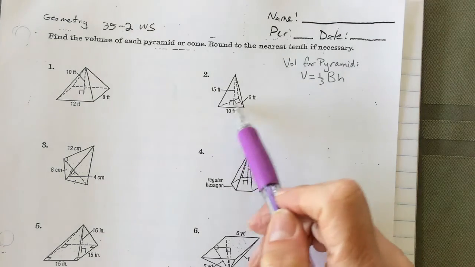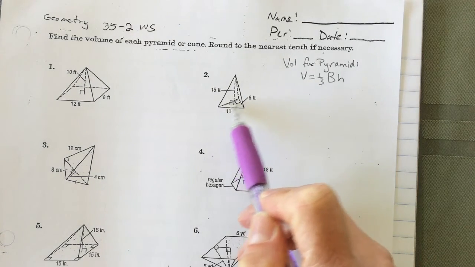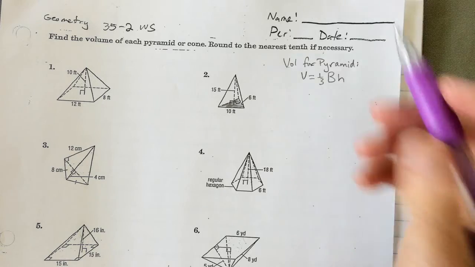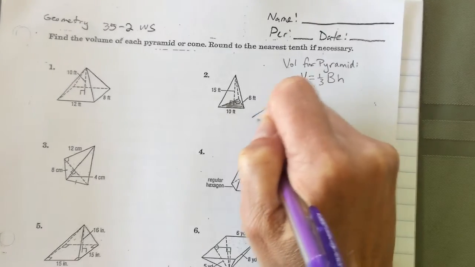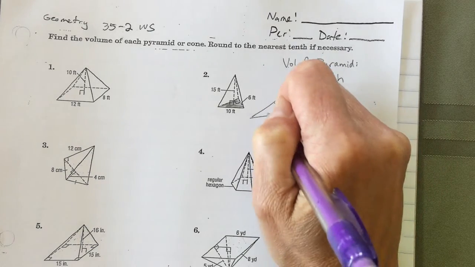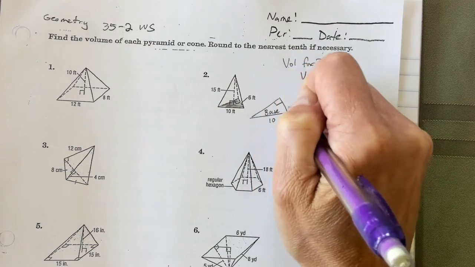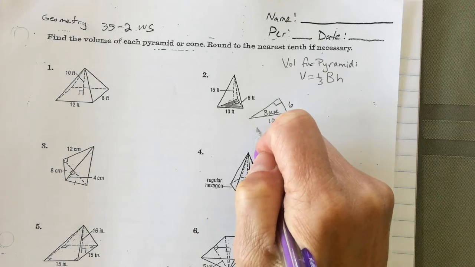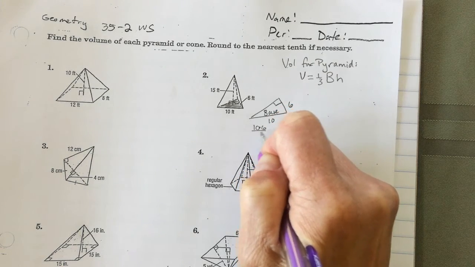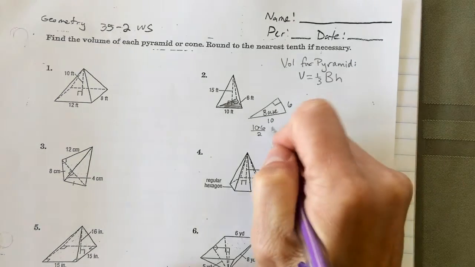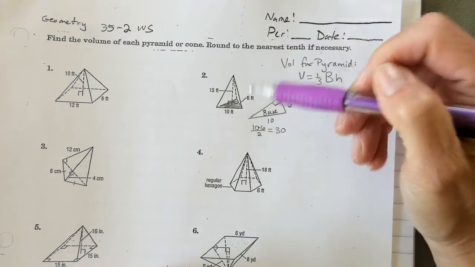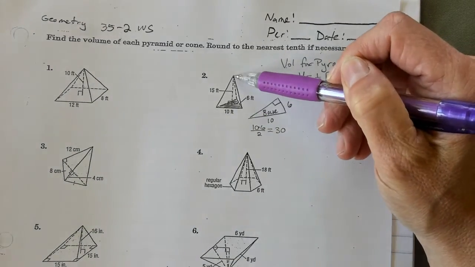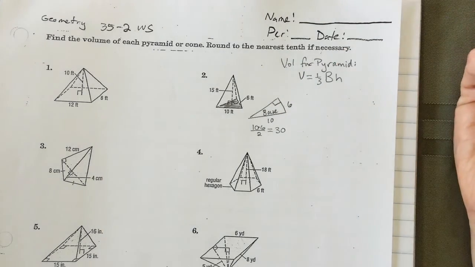So when I look in particular at problem number 2, I'm looking right here at the base of a triangle. And that happens to be a right triangle. So I'm going to sketch that guy out, not perfectly done. So this guy is our base with 10 by 6 feet, and we're going to find that area. So remember, the area of a triangle is base times height divided by 2. So that gives us an area of 30. The height of our pyramid is this 15 because from where it's sitting, so it doesn't tip over, to the point, the vertex, that's our height.